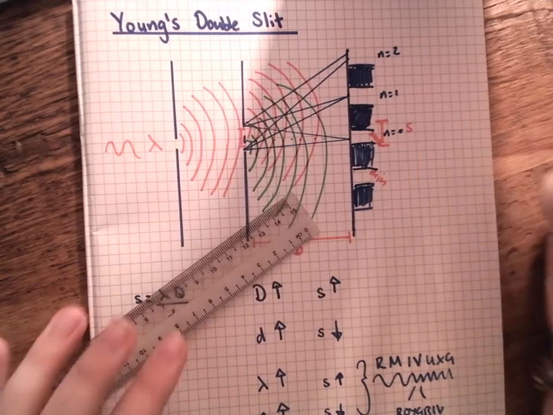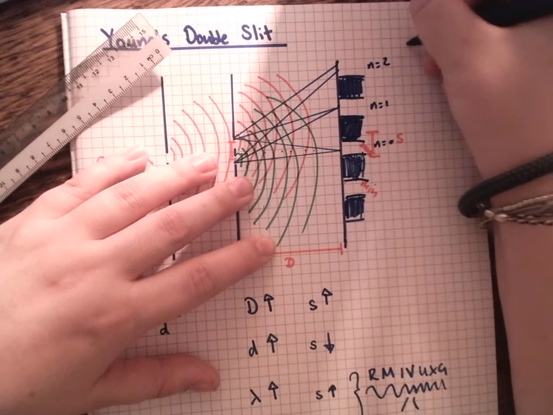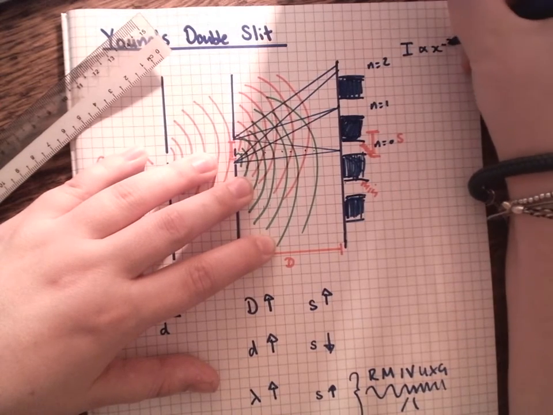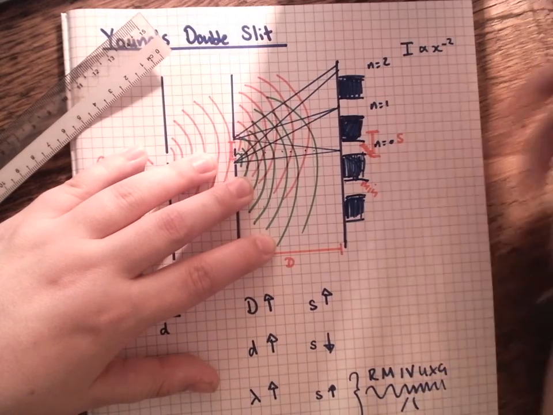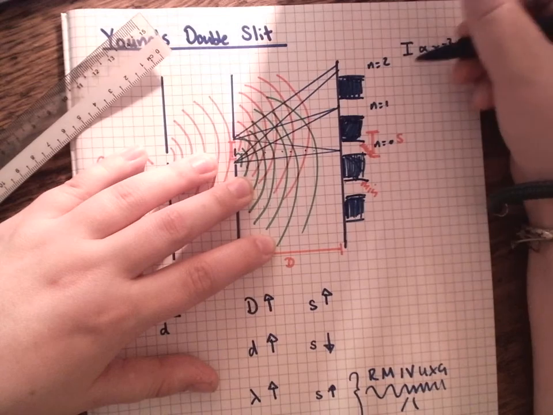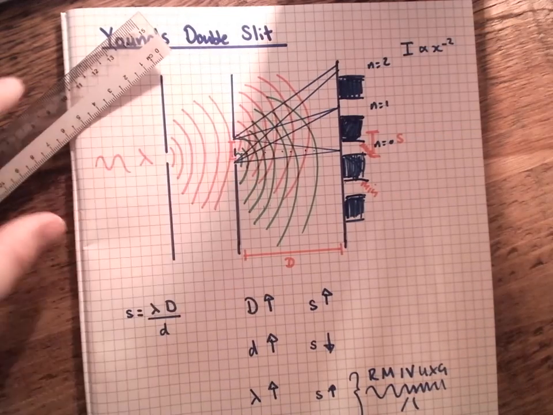Now, if we remember about intensity and its relationship with distance, we know that intensity is inversely proportional to the distance squared. So it's got that inverse square law. Okay, so as we go further away from the central maxima, the intensity decreases because our distance is increasing.